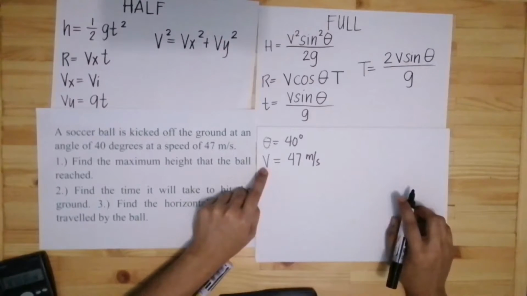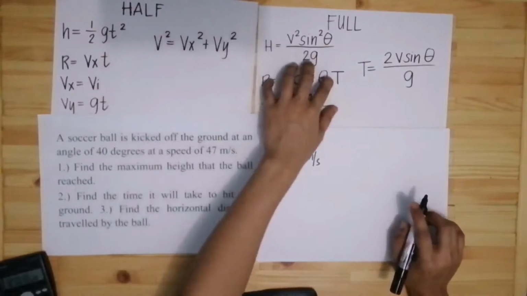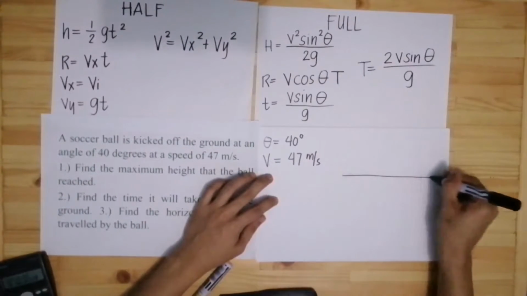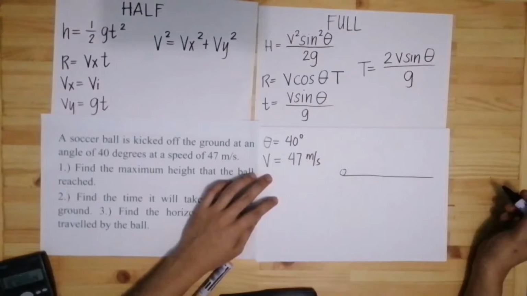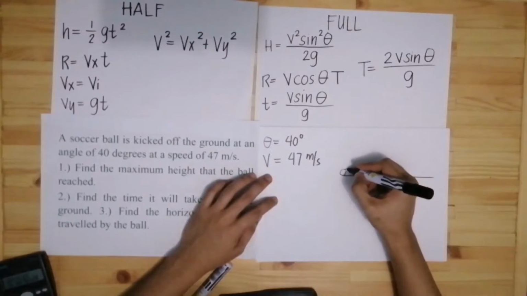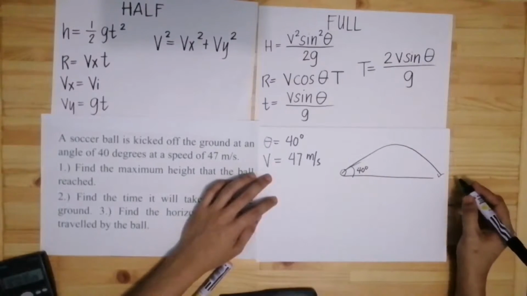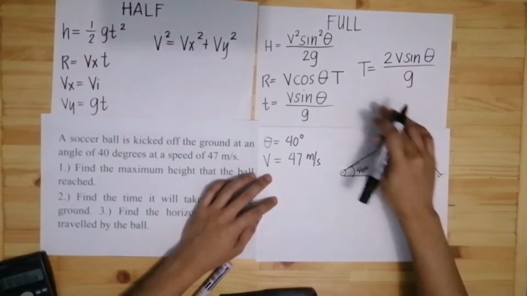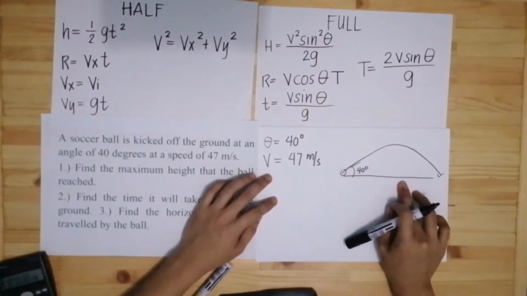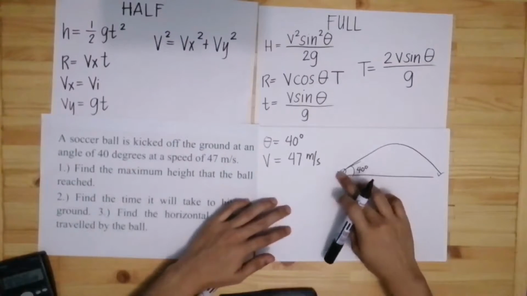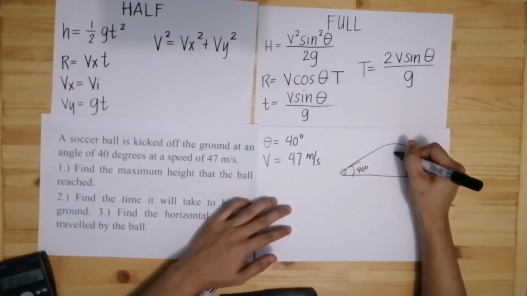So, i-analyze muna natin kung ano ba to. Half ba to o full? So, yan ay a soccer ball is kicked off the ground. So, mula sa ground. Kung ito yung ground natin, ito yung bola. Okay, sinipa siya at an angle of 40 degrees. Kung, let's say ito yung 40 degrees natin. So, then, magmumula, then pababa dito. Okay, so ito ay full. Kasi nagsimula sa ground. Hindi siya horizontally. So, meron siyang angle kung sinipa siya. So, ito yung sinipa siya. Then, ito yung maximum height natin.